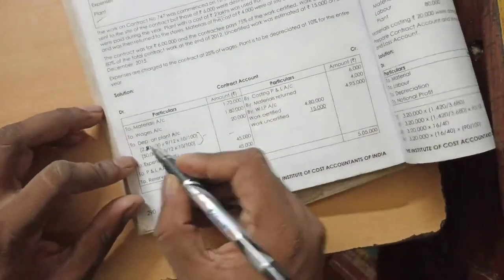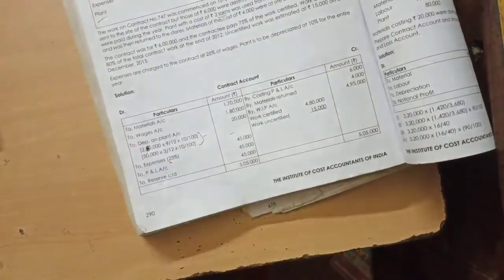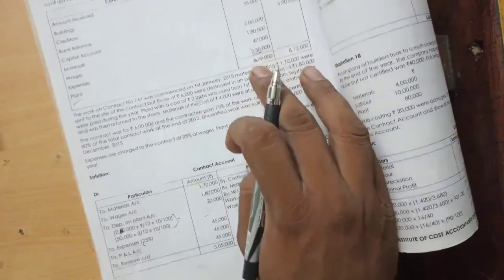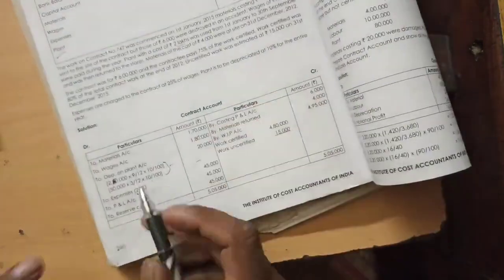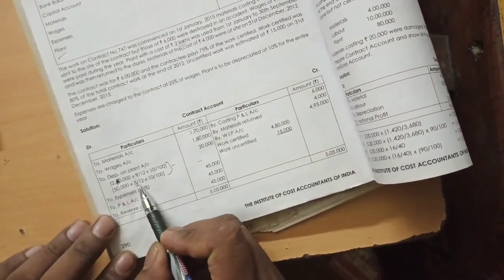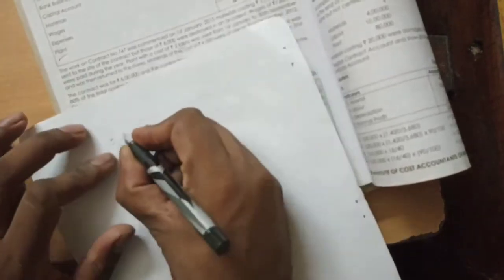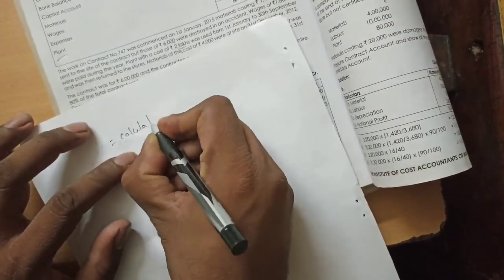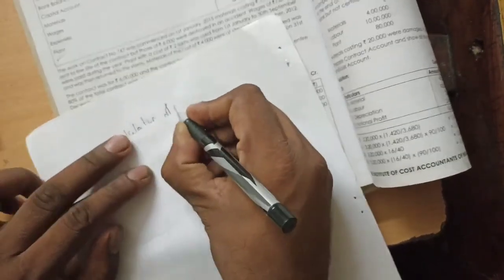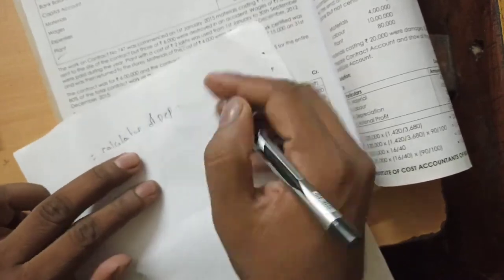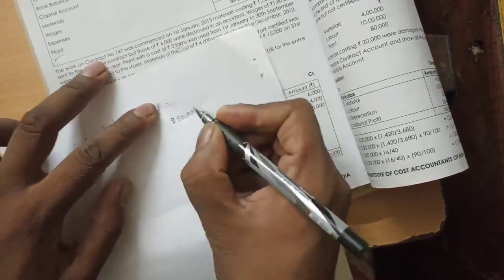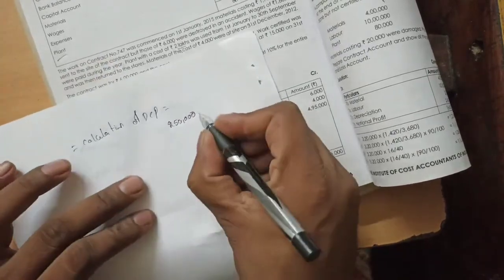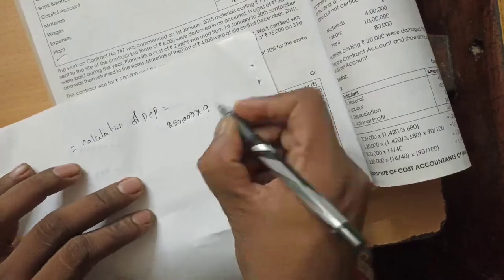So we see here, first we calculate the overall plant depreciation for 9 months, and then for the remaining months. How many remaining months? So I will calculate again. Calculation of depreciation: the total plant cost is 2,50,000. First of all, we need to calculate the plant used for 9 months.